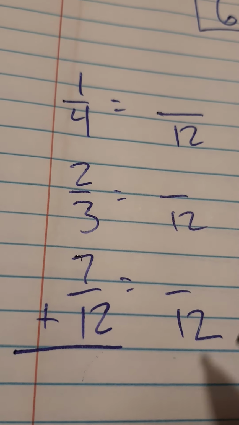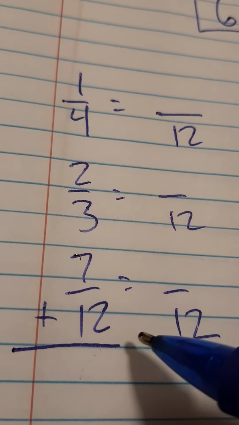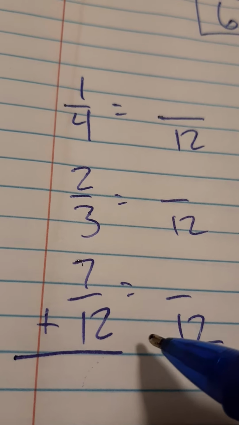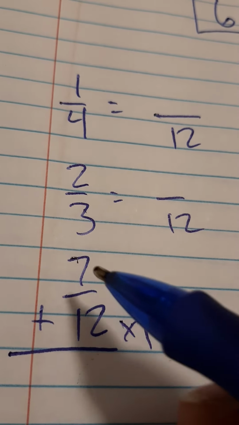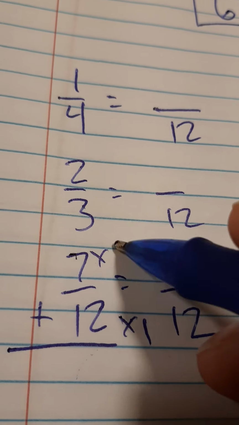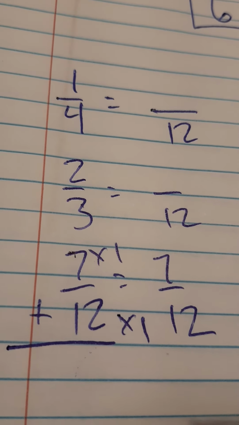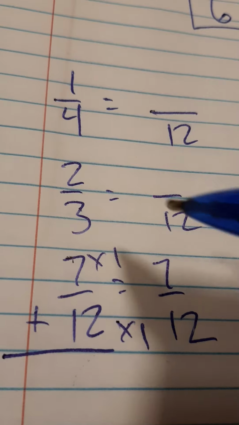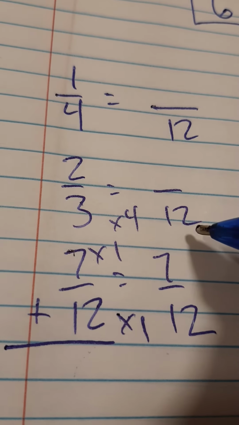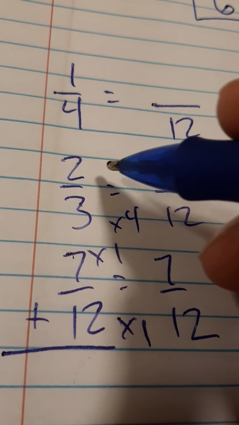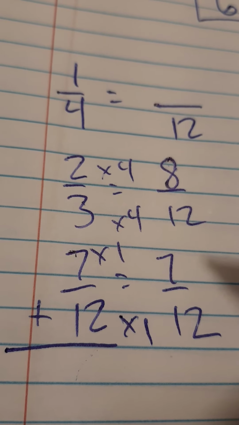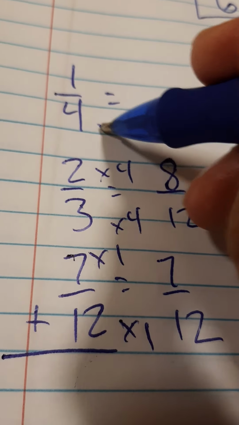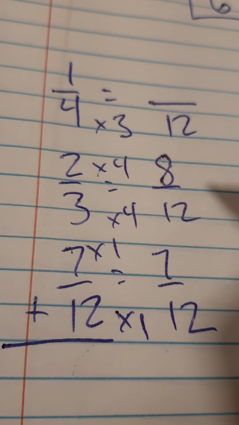Now let's do our equivalent fractions, right? 12 times something equals 12. 12 times 1 equals 12. What I do to the bottom, I must do to the top, so 7 times 1 equals 7. 3 times 4 equals 12. So 2 times 4 equals 8. 4 times 3 equals 12.